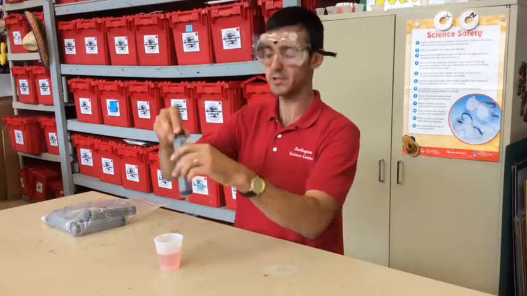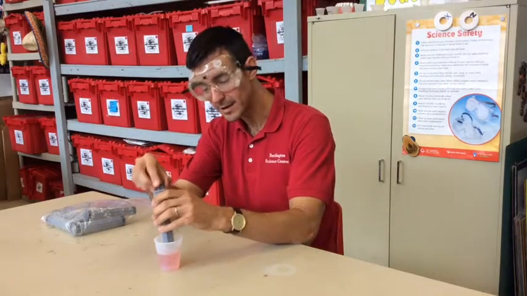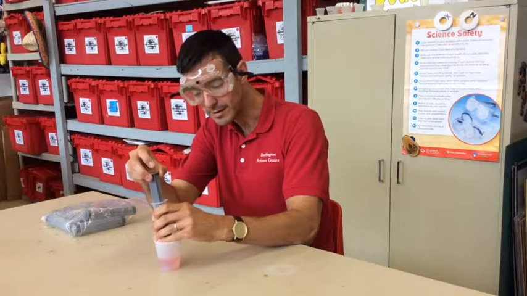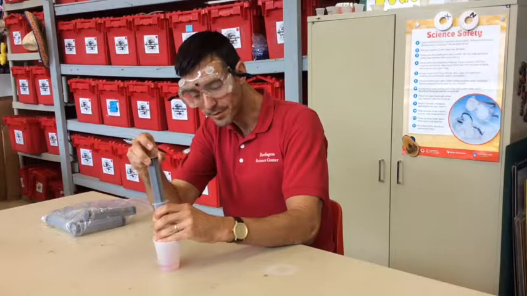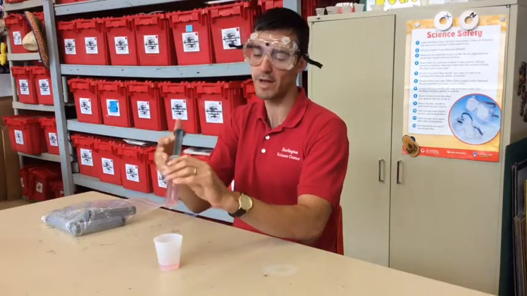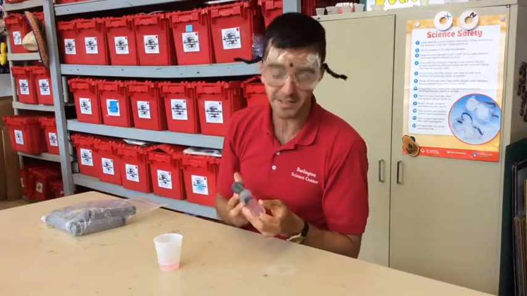Now, with the liquids, what you'll be doing is much the same as the gas. You'll be filling the graduated cylinder with liquid water. But this time, when students attempt to compress the syringe, they'll find something very different happening.